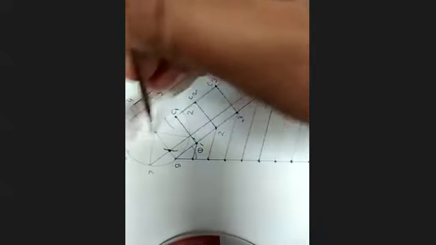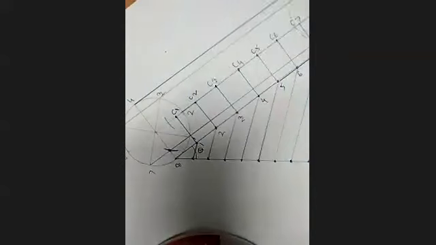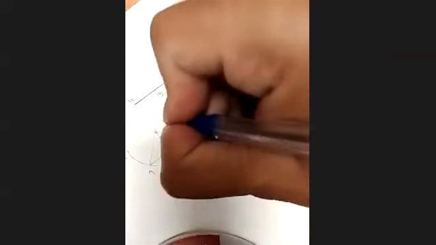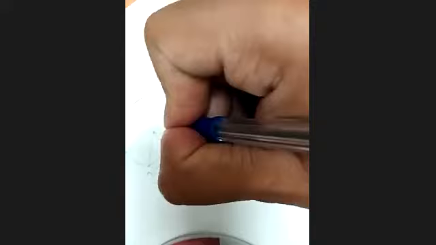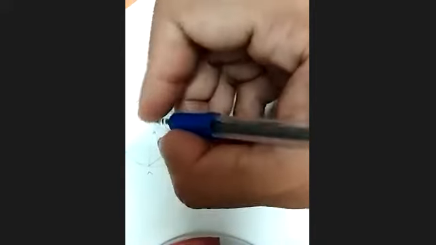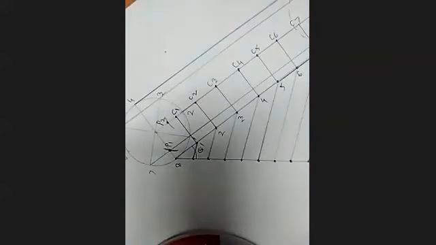This is the center line, the horizontal line passing commonly through 6 and 2. So I will get the next point where it cuts the arc. Before I move further, I will name this point P1 and this point P2. Okay. P1 and P2, right?